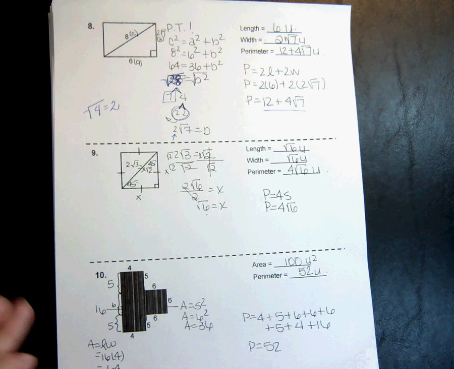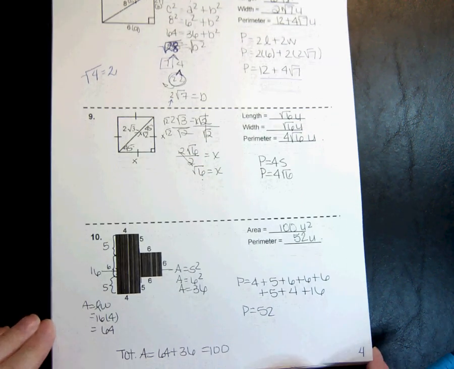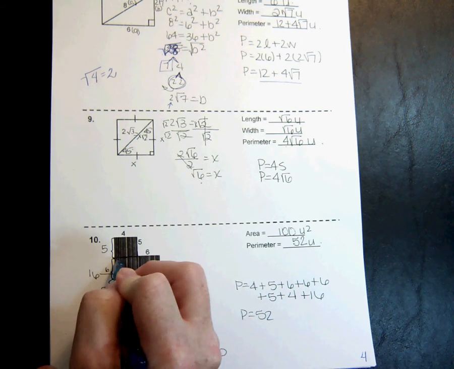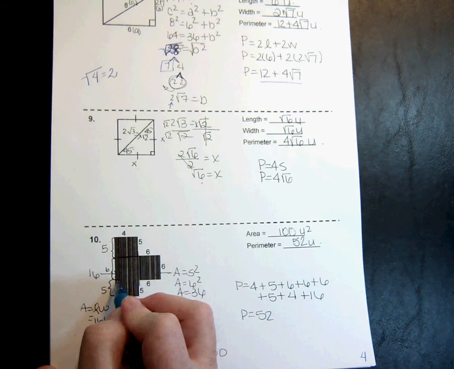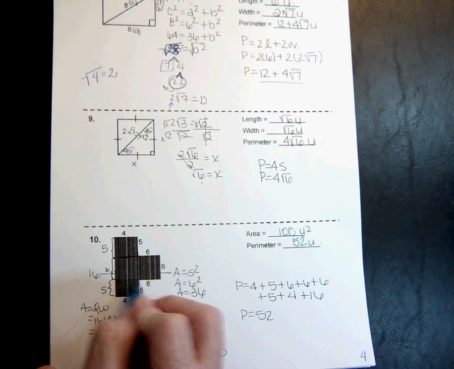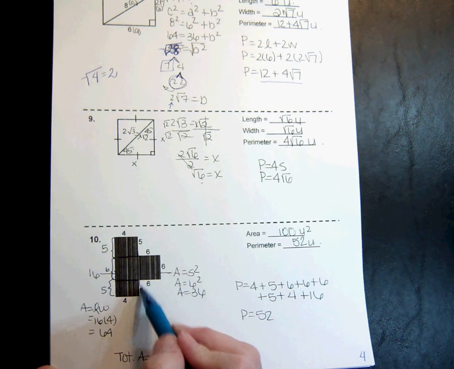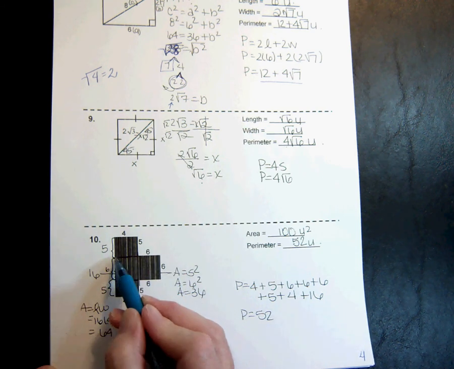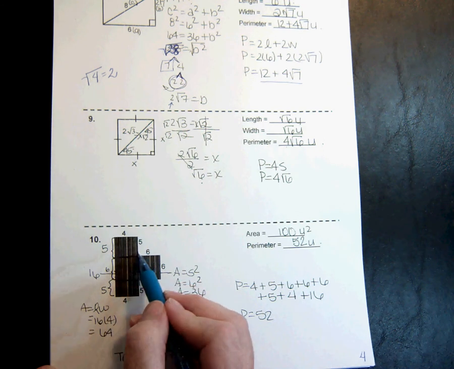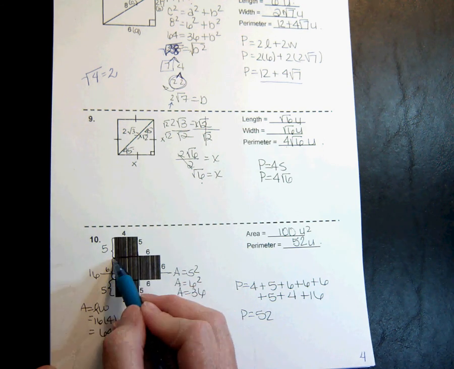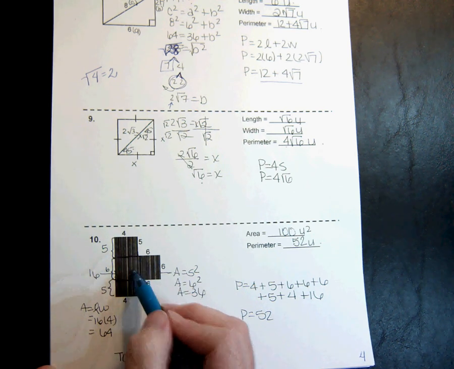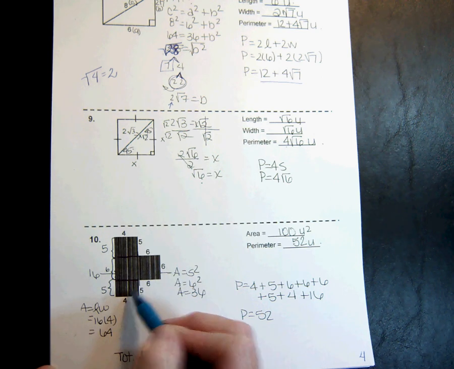Okay, number 10 is a composite figure. With composite figures, you want to break them up into smaller parts. You can imagine a line being right here. Might be hard to see. It's shaded as dark as this is. And then a line from here to here. Well, if this distance is 5, this distance is 5. If this distance is 6, this distance is 6. Likewise, this distance is 5 and this distance is 5. So making it up into three rectangles. So you've got 3 rectangles.